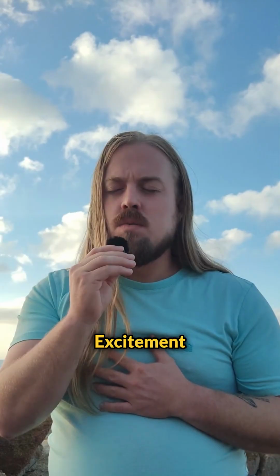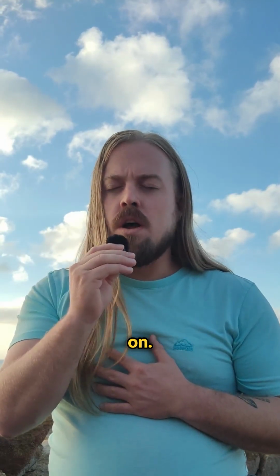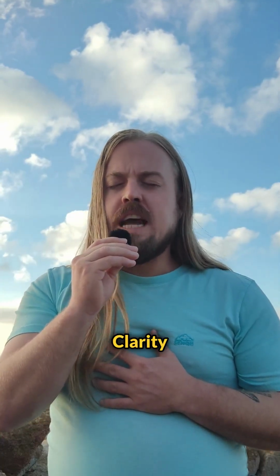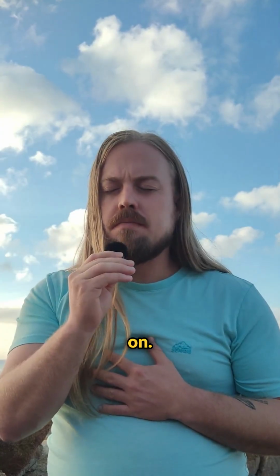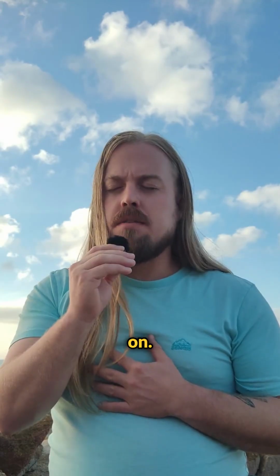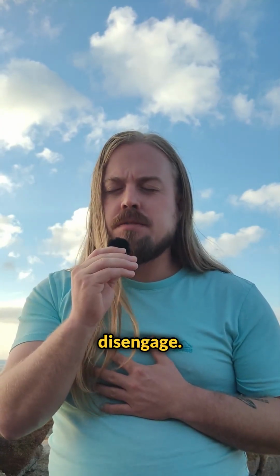Fear, 0%. Anxiety, 0%. Excitement, 100%. Inner confidence, on. Clarity, on. Connection to higher self, on. Reality awareness, on. Past timeline anchors, disengage.